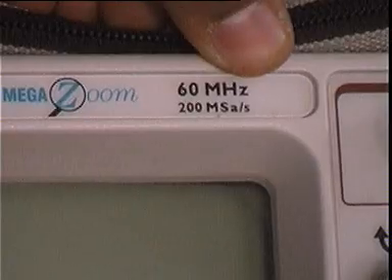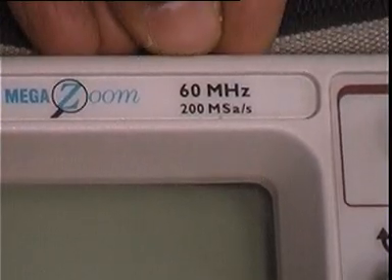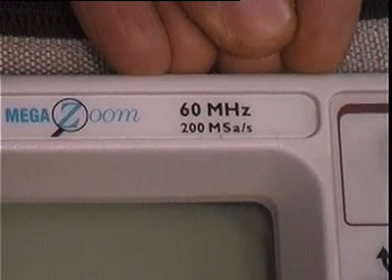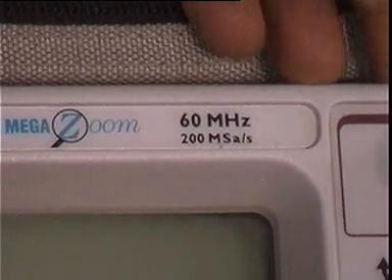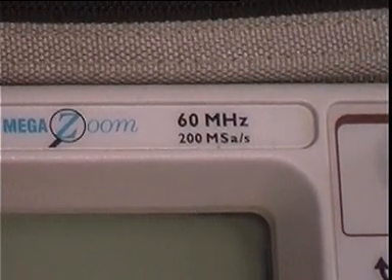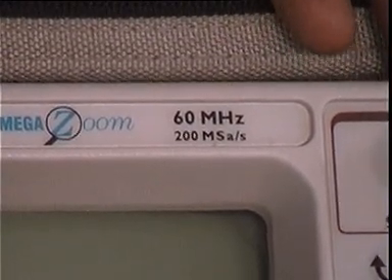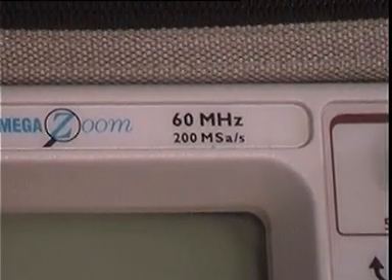Remember, in the beginning I told you that this samples an analog signal, quantizes it and represents it in a binary form, in a digital form. So this is the sampling rate, which is this 200 megasymbols per second. So I am sampling an analog signal at the rate of 200 megasymbols per second and representing this in a digital format. Okay, so this is why this is called a digital storage oscilloscope.